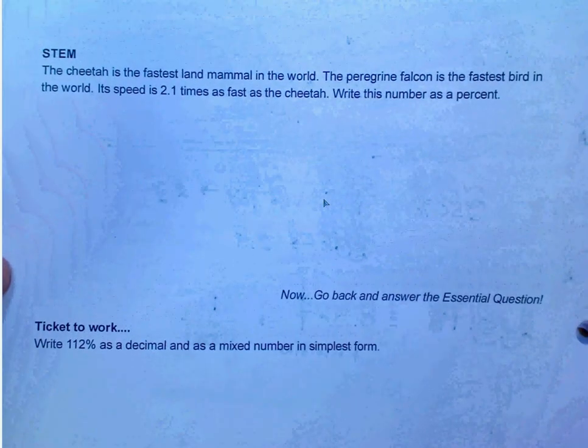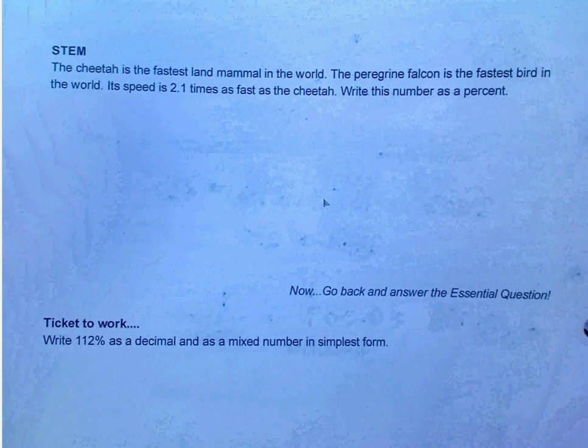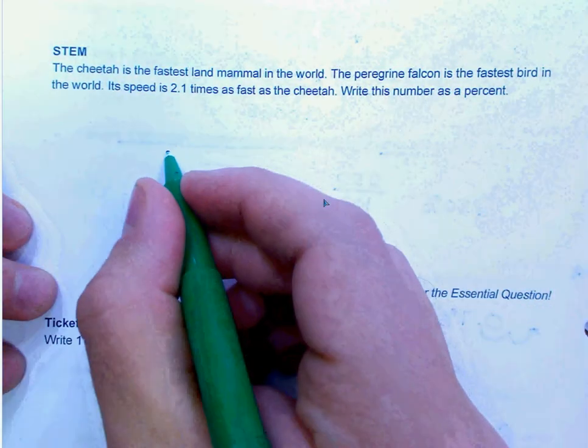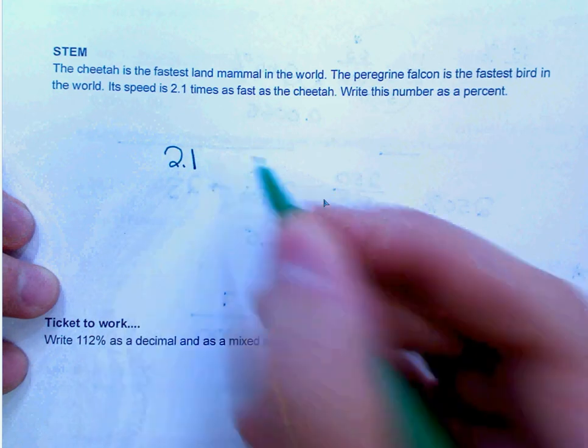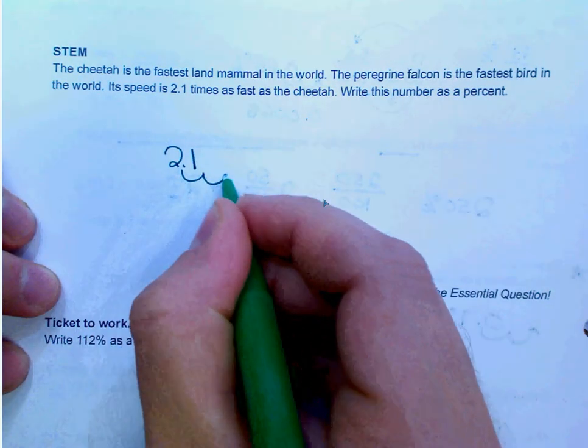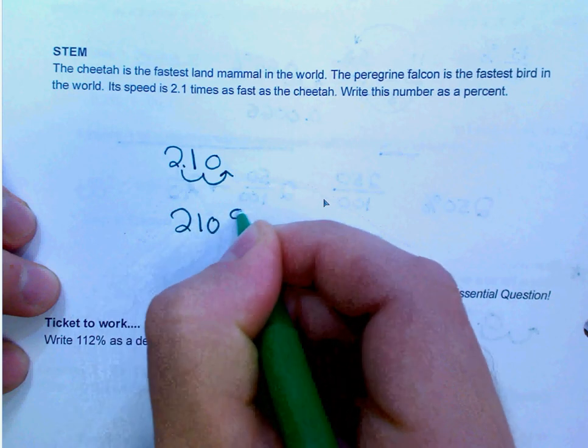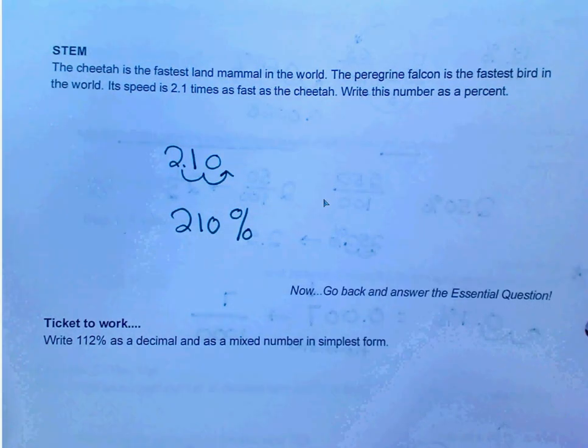Now we have a STEM question: science, technology, engineering, and math. The cheetah is the fastest land mammal in the world, and the peregrine falcon is the fastest bird in the world. The peregrine falcon's speed is 2.1 times as fast as the cheetah's. Write this as a percent. We take 2.1, or 2 1/10, move it to the right 2 spots, add my 0, and add my percent. So the peregrine falcon is 210% faster than the cheetah.